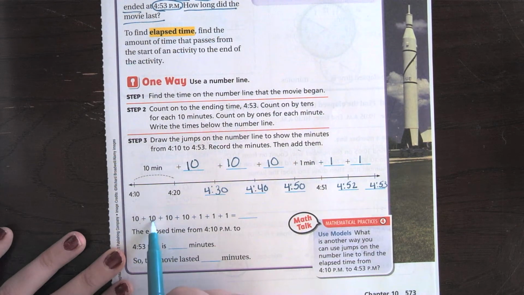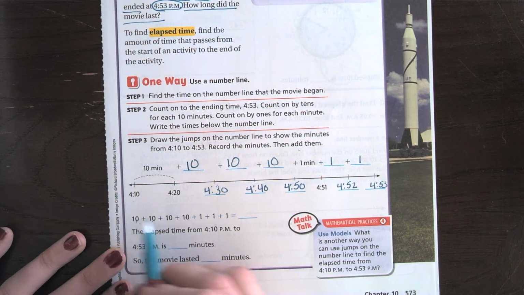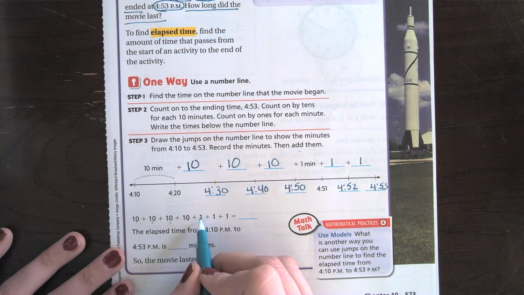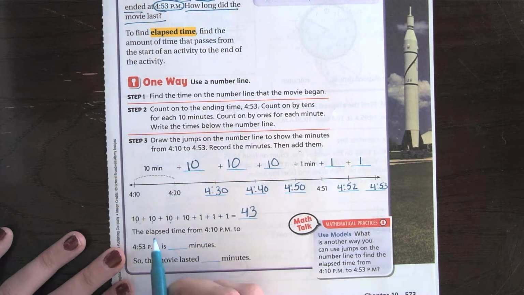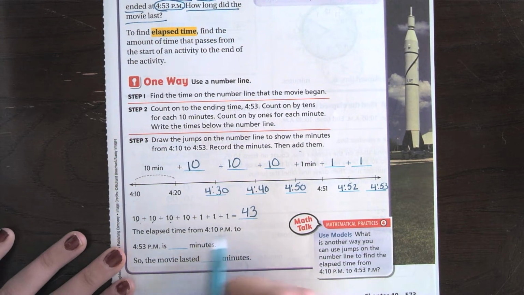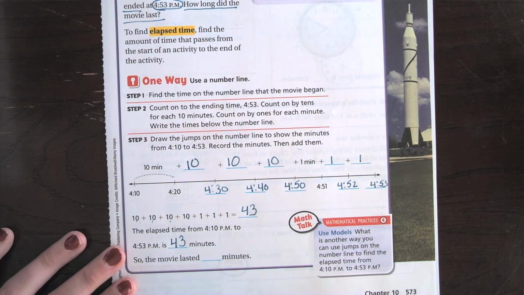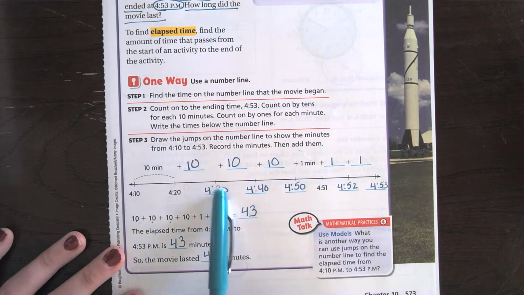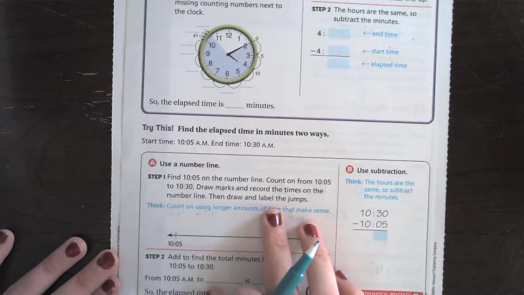So I have 10, 10, 10, 10 for my 4 tens, 1, 1, and 1 for my 3 ones. So let's count my tens first. 10, 20, 30, 40. Now I have to count by ones. 41, 42, 43. So the elapsed time from 4:10 to 4:53 is 43 minutes. So the movie lasted 43 minutes. That's one way we used a number line. We're going to do some more ways on the back.